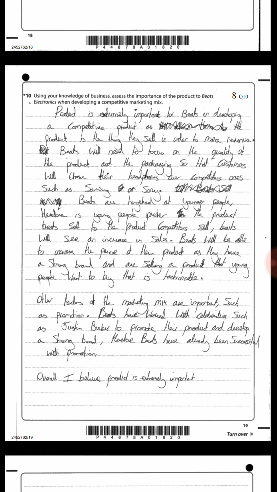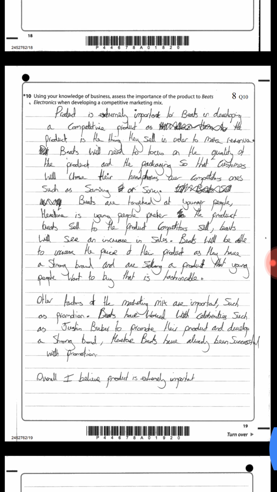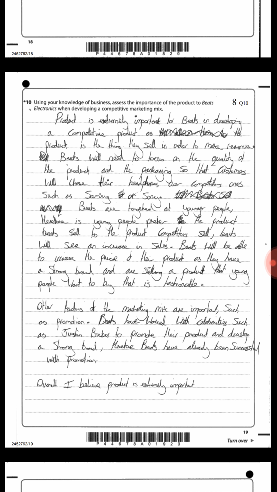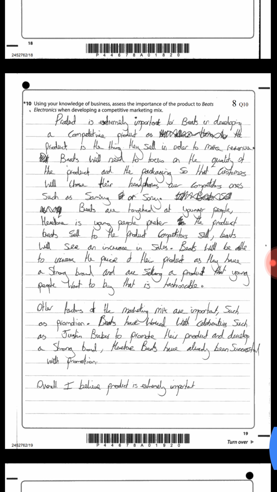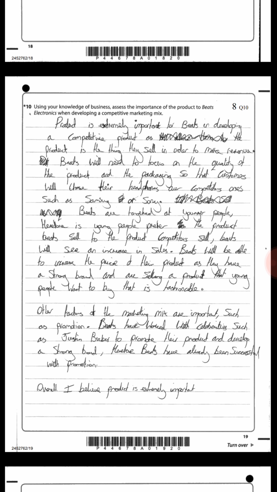Beats are targeted at younger people, therefore it is young people that prefer the product Beats sell to the products competitors sell. Beats will see an increase in sales. Beats will be able to increase the price of the product as they have a strong brand and are selling a product that young people want to buy that is fashionable.